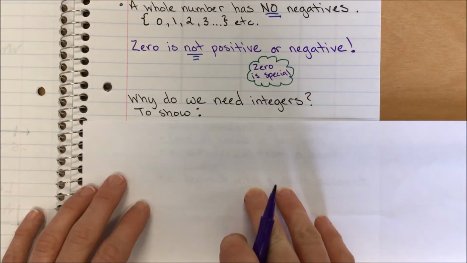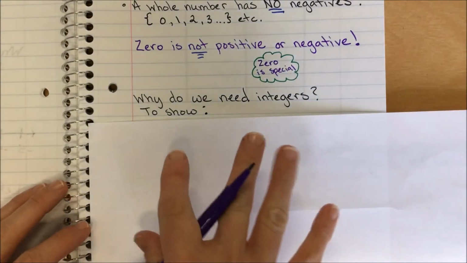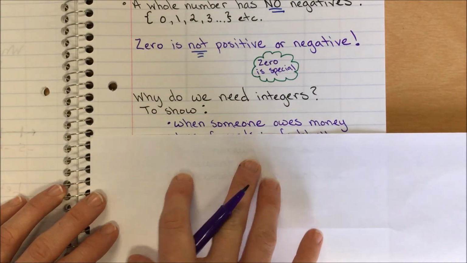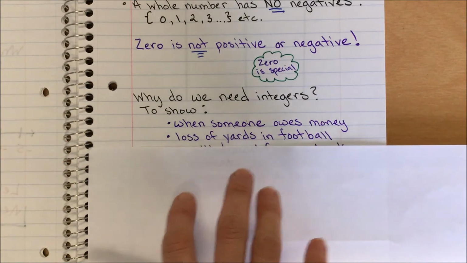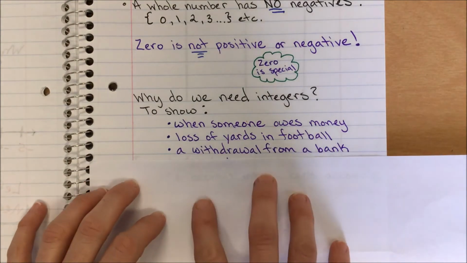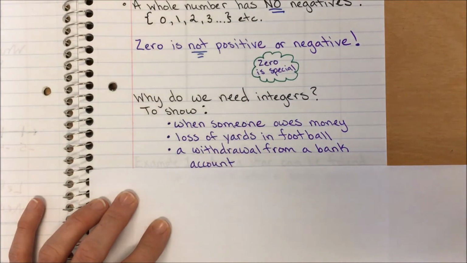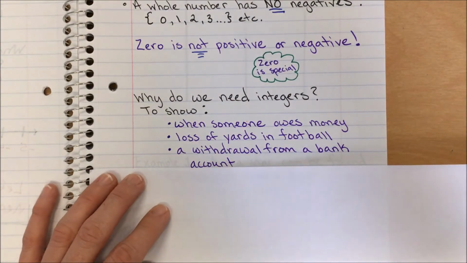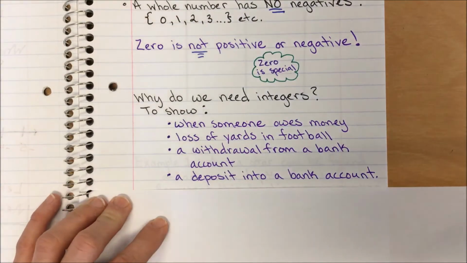Okay. Well, why do we need integers? You might be wondering, how can I actually use this in the real world? Why is this important to me? Okay, well, we use integers to show when someone owes money, loss of yards in football. Integers can also be used to show a withdrawal from a bank account. Okay, a withdrawal meaning that you're taking money out of your account. Okay, or we can also use integers to show a deposit into a bank account, okay, when you're putting money in.